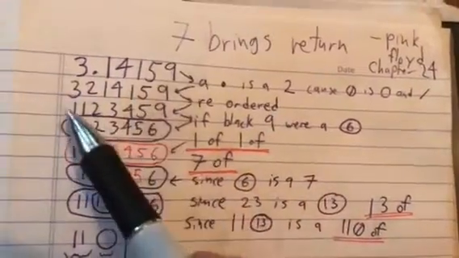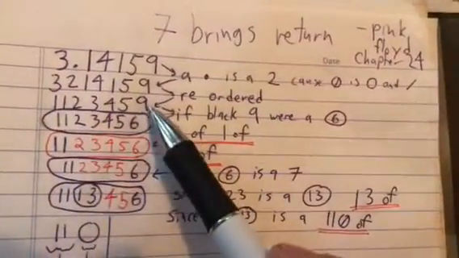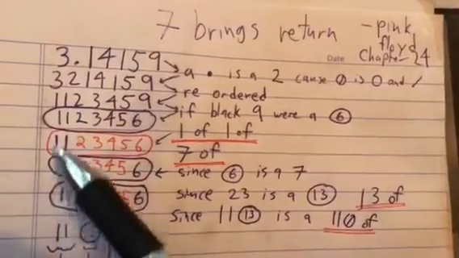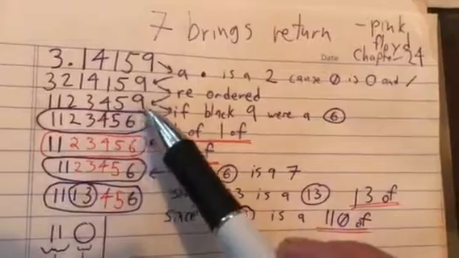Reordered. Let's just go lowest to highest, and I did that. Boom. I got a 1, 1, 2, 3, 4, 5, 9. 1, 2, 3, 4, 5. Jimi Hendrix.